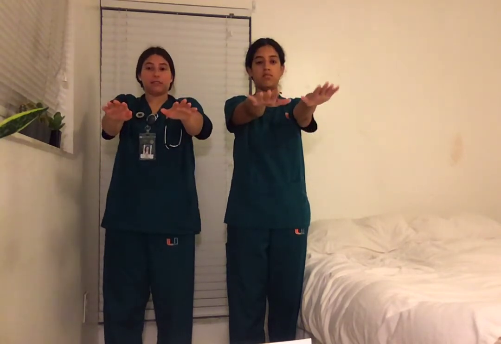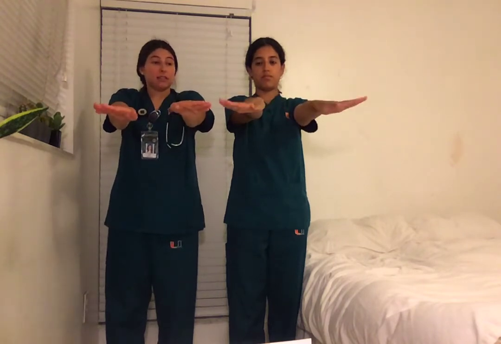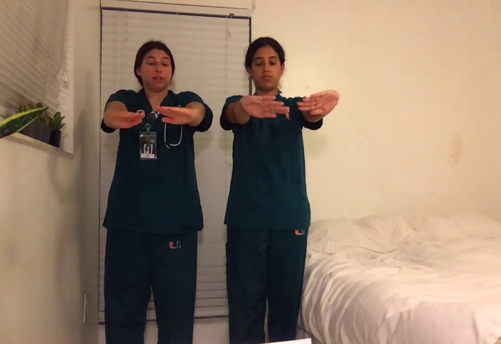Now for the hand, the fingers, I'm going to flex the fingers, make a fist, extend them, and then we're going to do abduction, which is fingers out, and then adduction, fingers in. Great. And hands out to the sides, ulnar deviation, hands in, radial deviation.